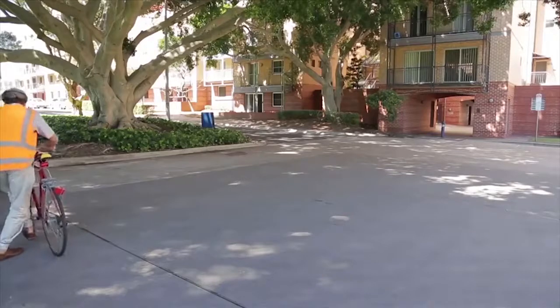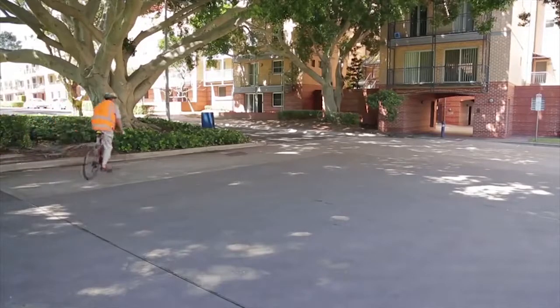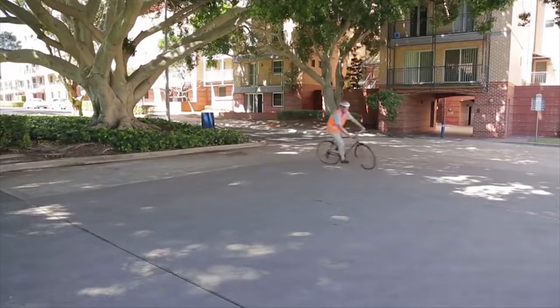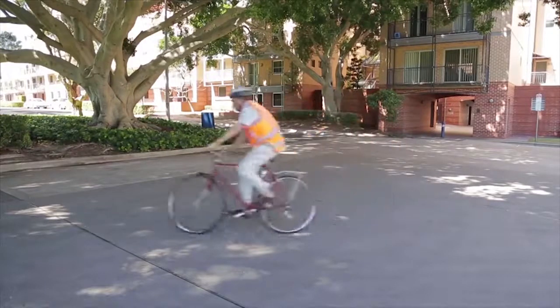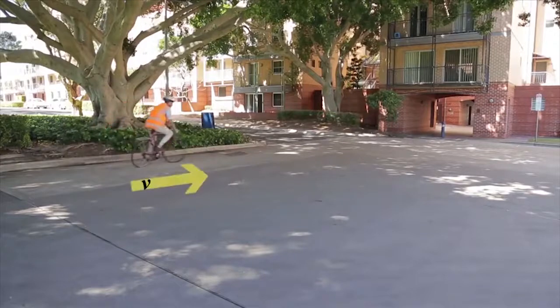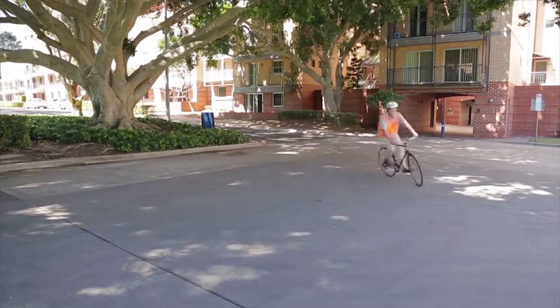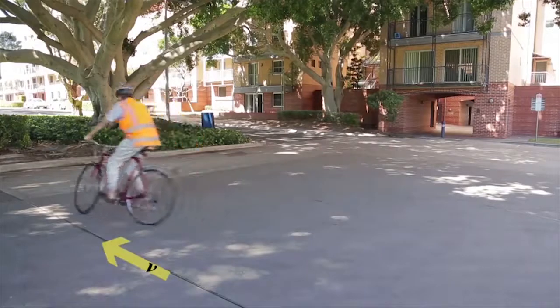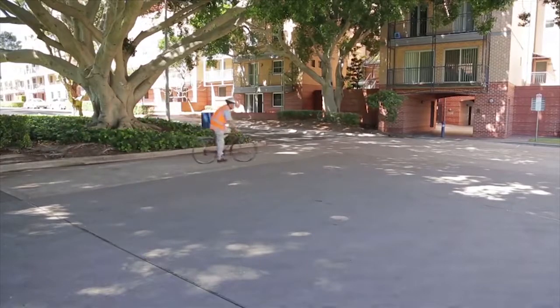I'm cycling at fairly constant speed, but my velocity is a vector, so it has magnitude and direction. My velocity keeps changing. I'm travelling south, west, north, then east. We'll leave circular motion until next week, but remember that because my velocity is changing, I am accelerating even though my speed is constant. Any change in velocity is an acceleration. For now, we'll look at motion in a straight line.